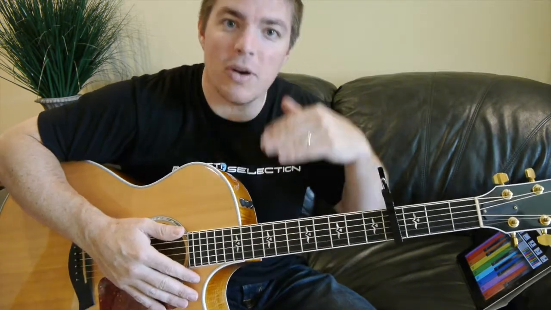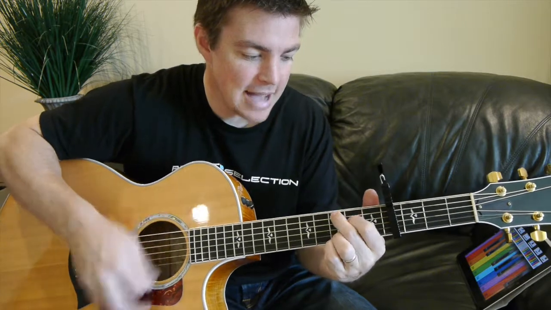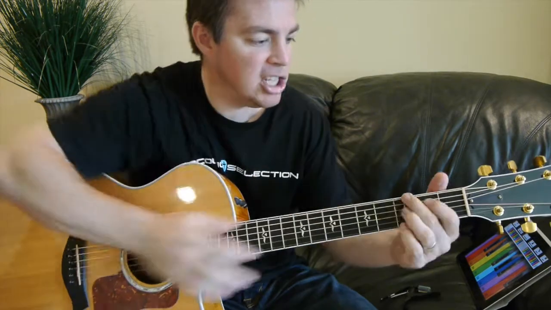It's the key of B, you can see how it's raised up a lot higher. It has a higher sound than if I played in the key of G.